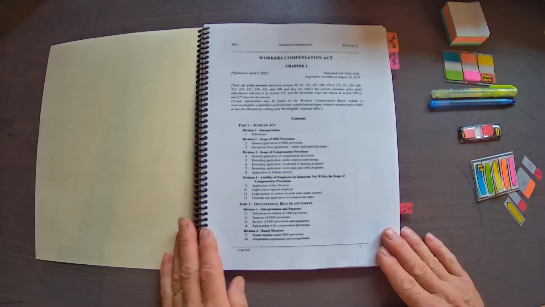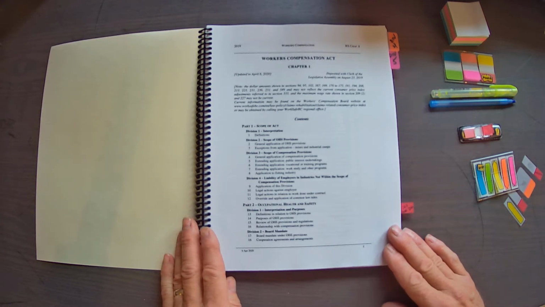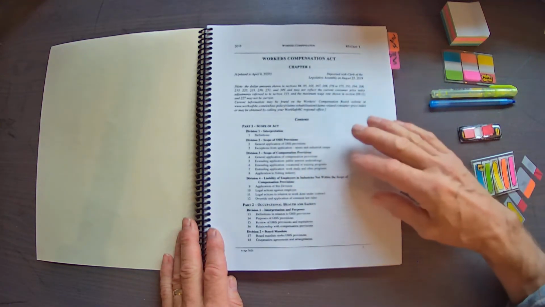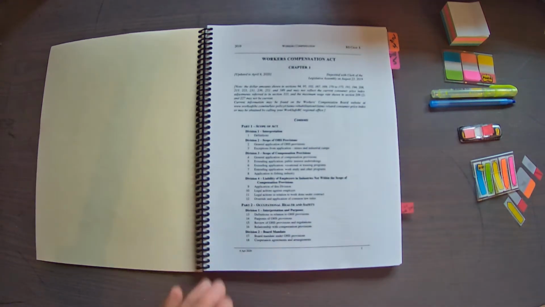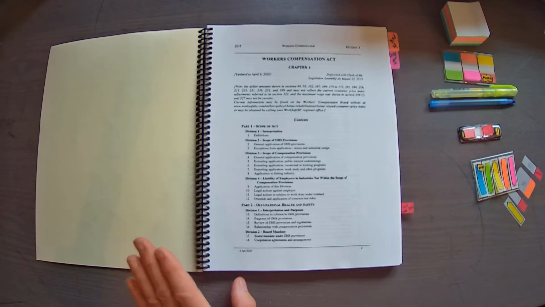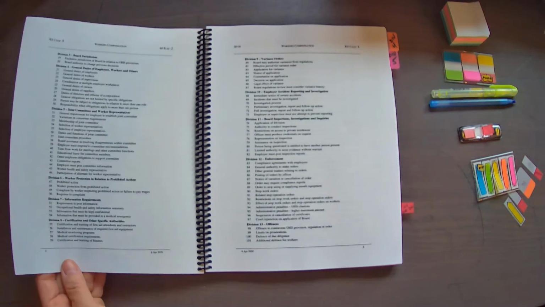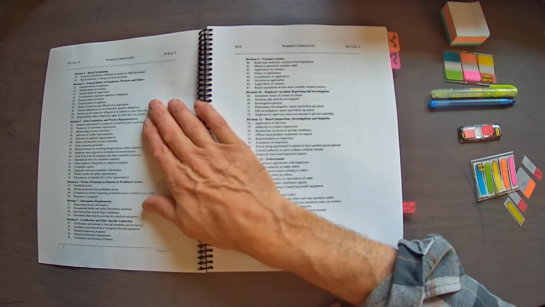As you can see, and we look at the table of contents here, the act is broken down into parts and divisions, and then we have our sections underneath here, okay? In particular for us, for the first part of the course anyways, let's just focus on Part 2, Division 4. Part 2, Division 4 addresses the general duties of employers, workers, and others.